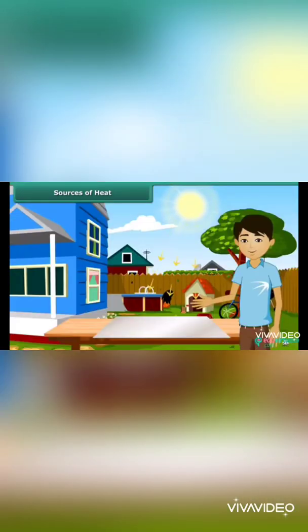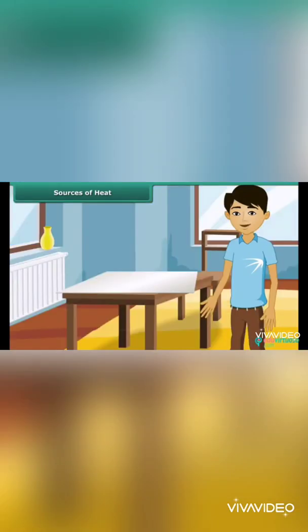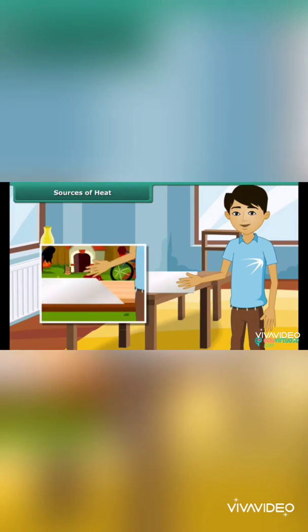Let us perform an experiment. We keep a tin or aluminium sheet out under the sun and touch it after some time. We then place the same tin or aluminium sheet inside the house and touch the sheet after some time. In the first case, we feel hot, and in the second case, we feel cold.